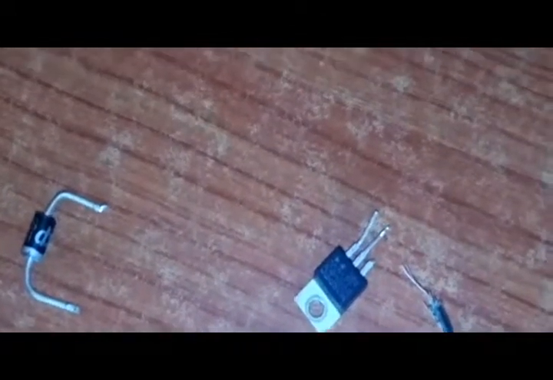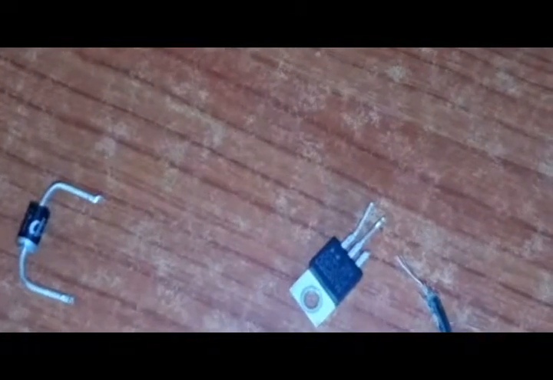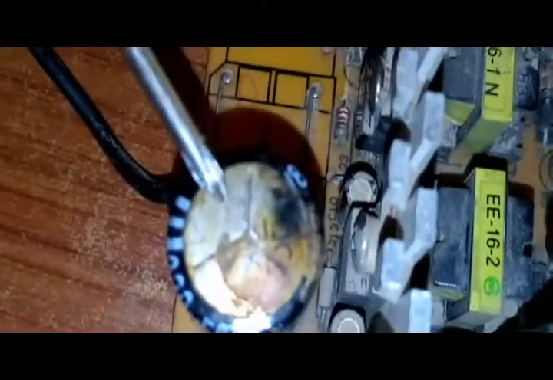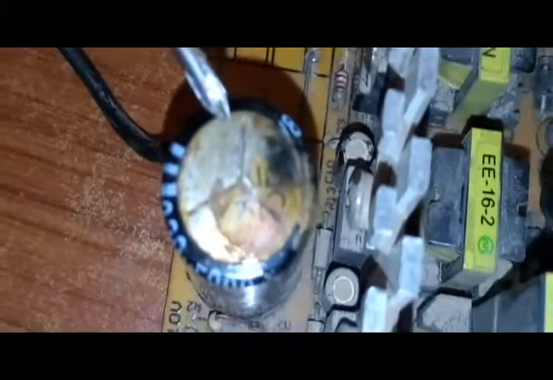You can also see a filter capacitor. As you can see, the cap is well knitted. By merely observing a capacitor that is well knitted like this, it gives you a clue that the capacitor is good, compared to this other one, which is already bulged, swollen.